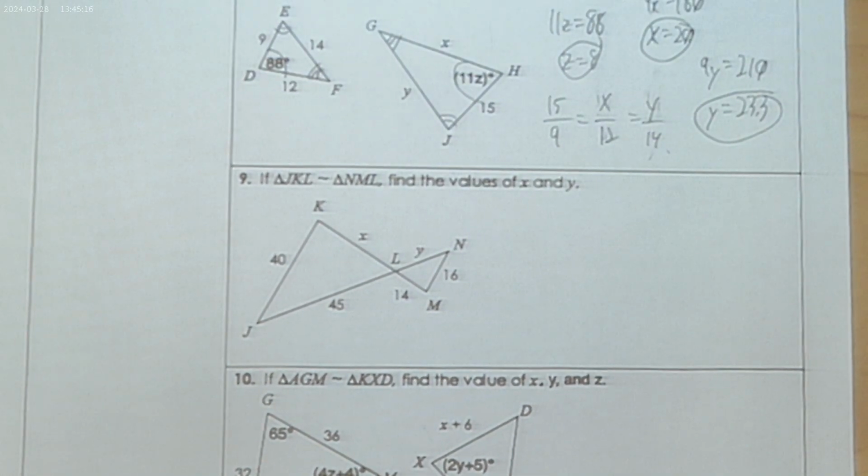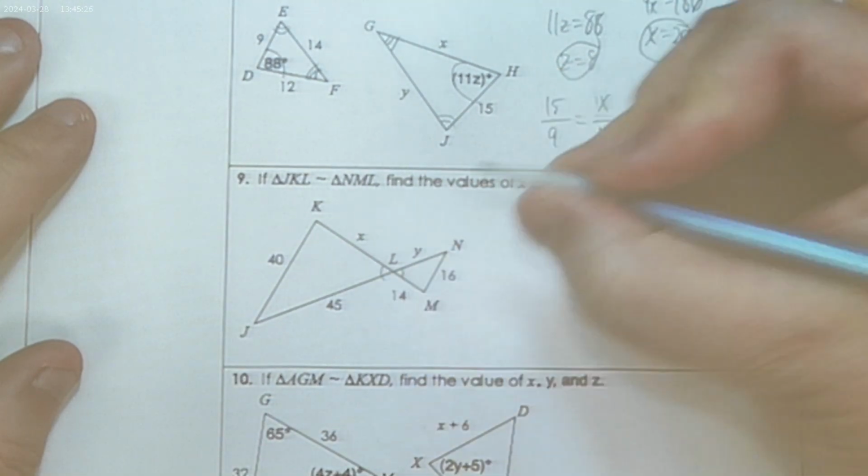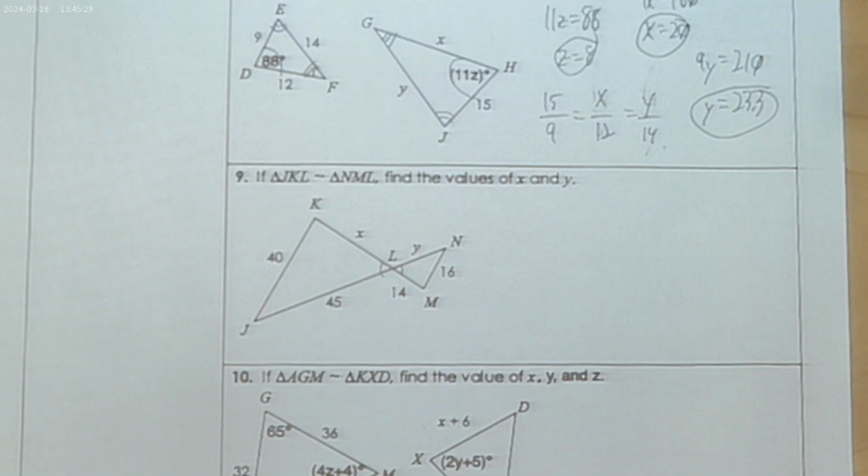So if these are both going to be similar to one another, find the values of x and y. All right. So I'm looking at this right now, and I know for a fact that L has to be equal to itself in both triangles. Whatever the other proportions are, I don't know. I just know that L has to be equal because they're vertical angles. And if you remember from Unit 2, it doesn't matter what else is going on. If you have two intersecting lines, the angles that share a common vertex but not a common side are always going to be equal to one another.